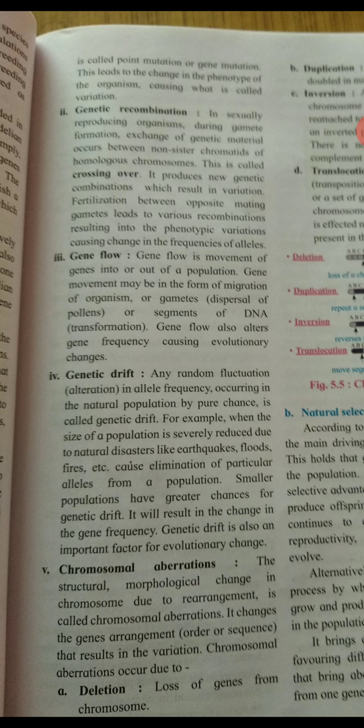Fertilization between opposite mating gametes leads to various recombinations, resulting in phenotypic variations, causing a change in the frequencies of alleles. Here, mainly after the combination of the gametes, changes occur in the genetic combinations of the male as well as the female. That time, recombination can take place in the internal genes.